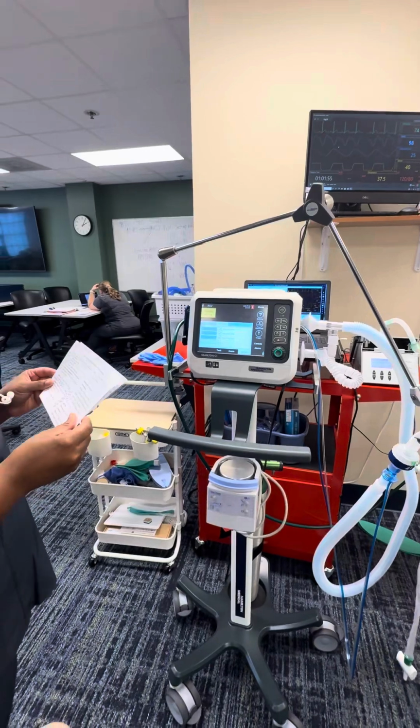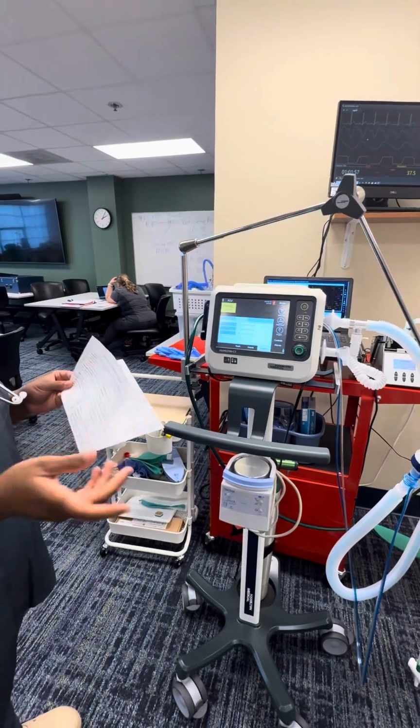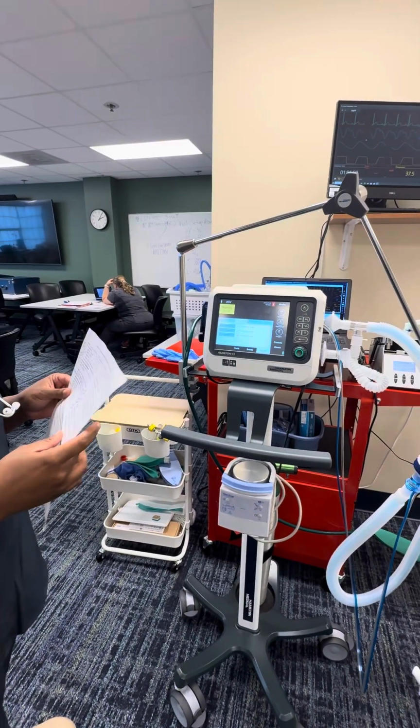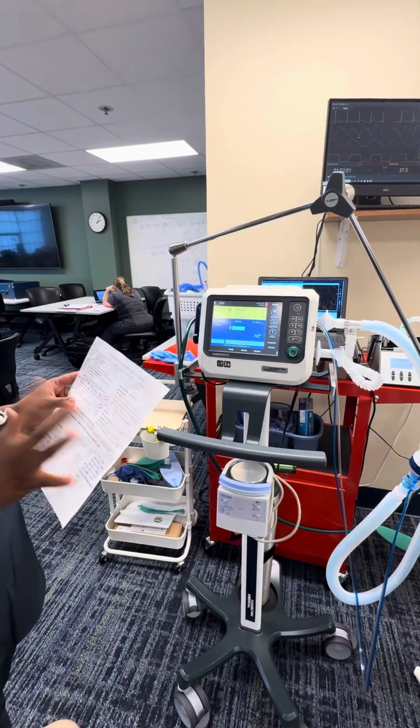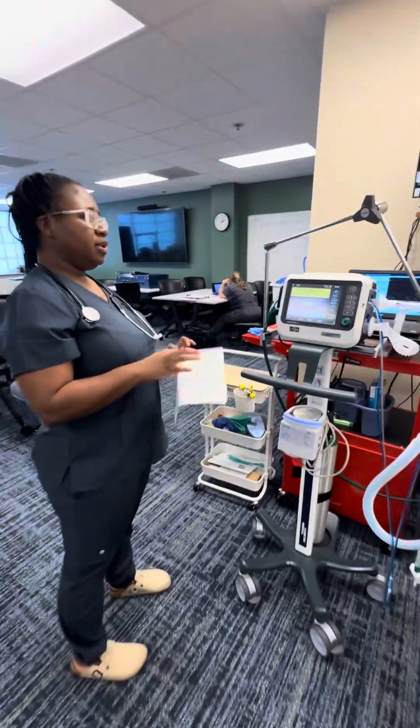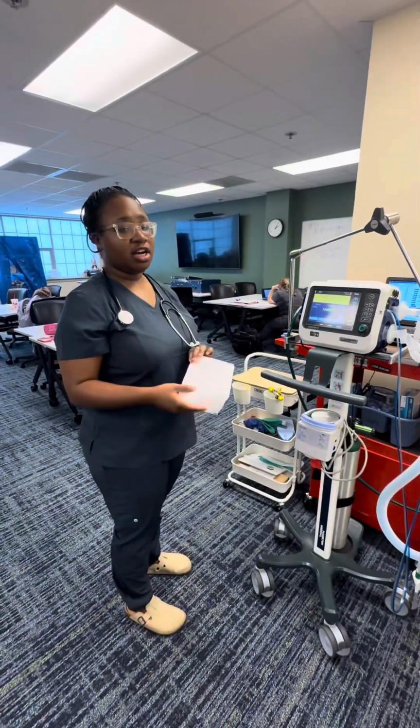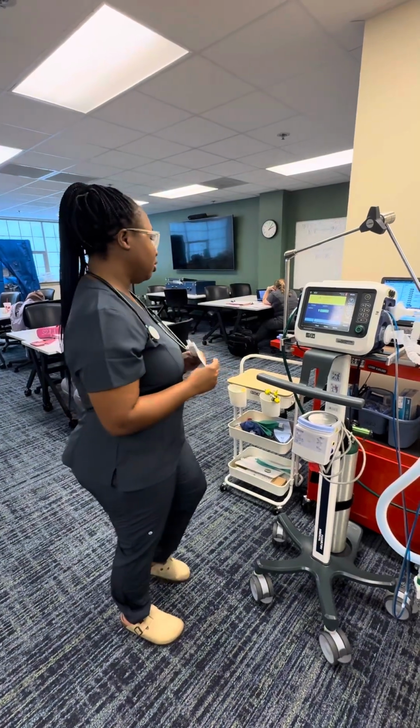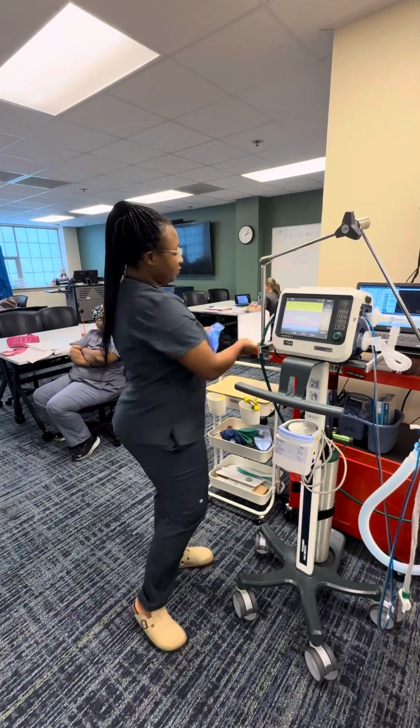This is a 60-year-old female with a history of COPD. The indication for this would be to improve ventilation and oxygenation. So I'm going to wash my hands and put on my gloves.